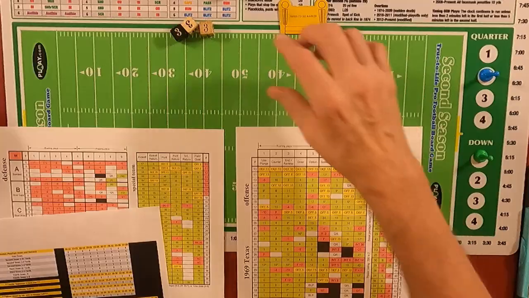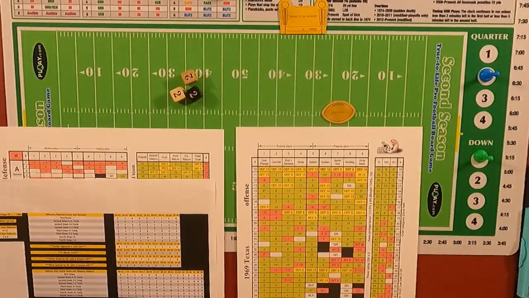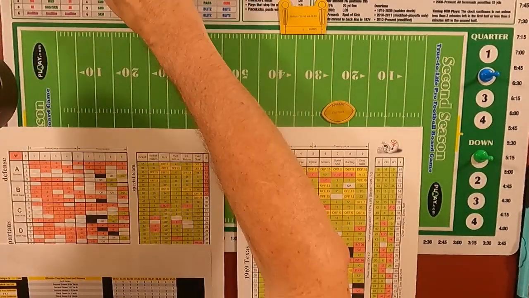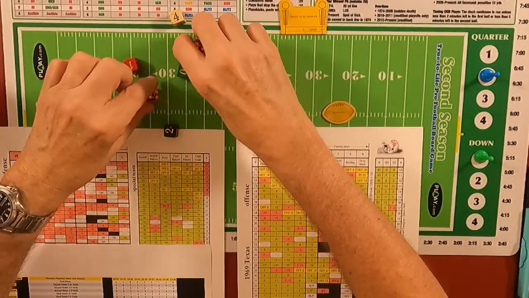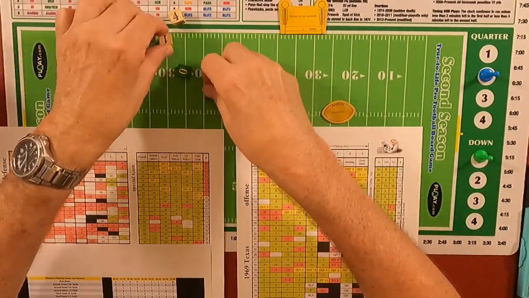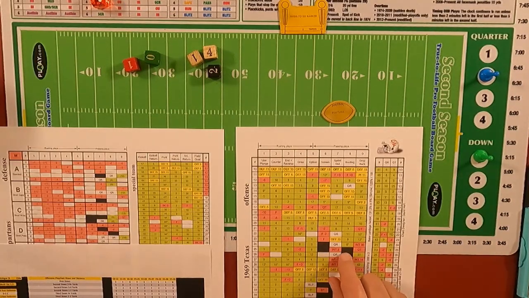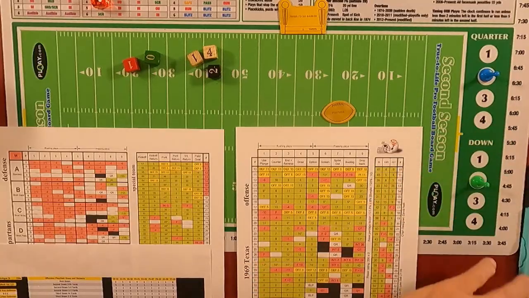Number 8, bootleg. He's going to go 24. 24 on his defense is a short pass. Okay, he played it right. That's my bootleg. Nothing there. We got a 25 on the bootleg, incomplete, and he had a 1, was -4, second down.